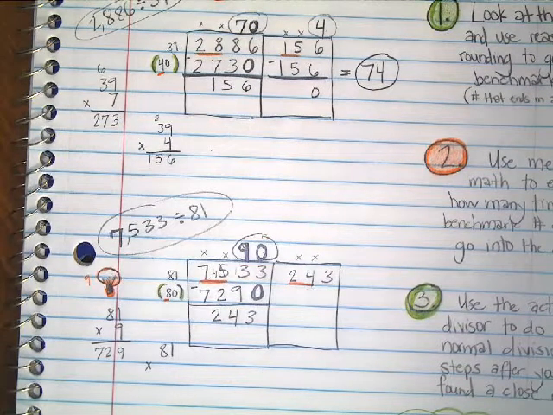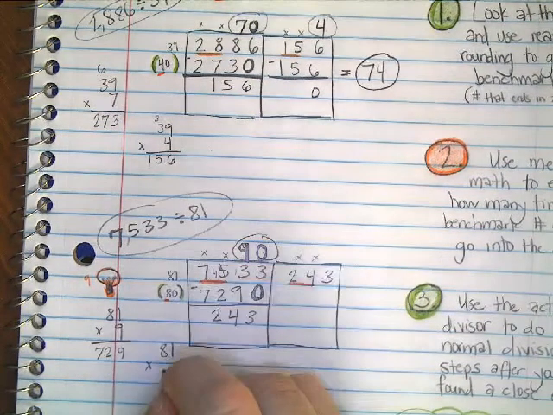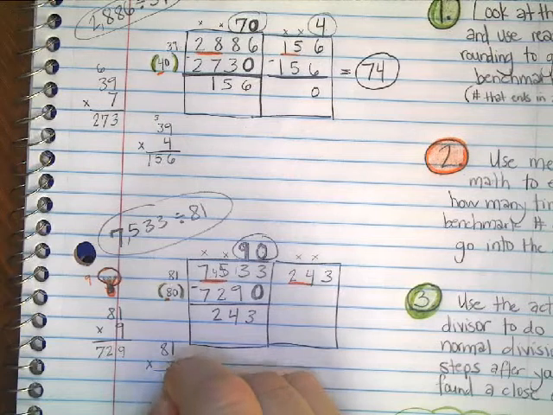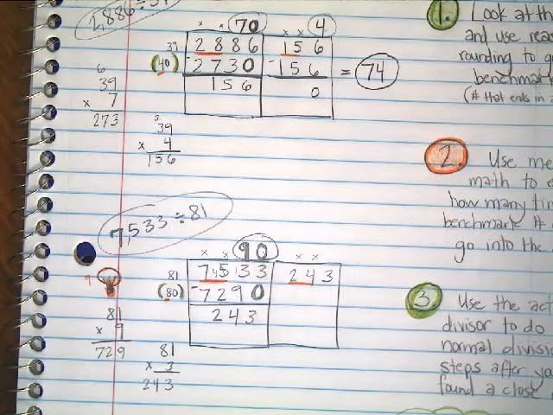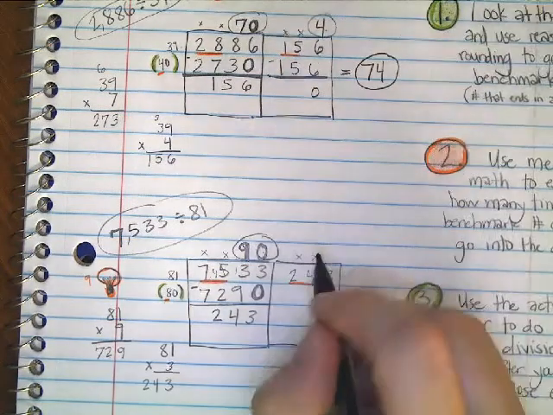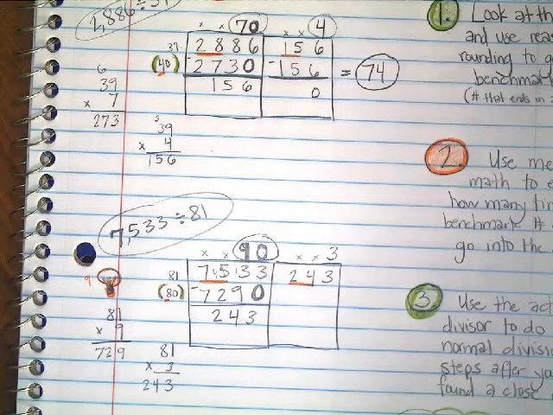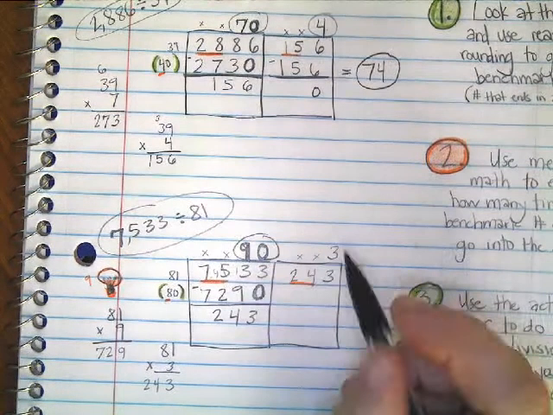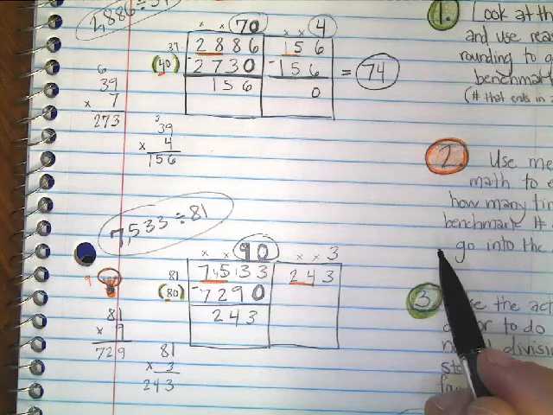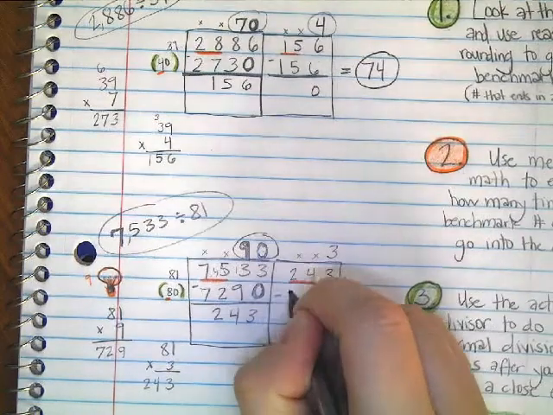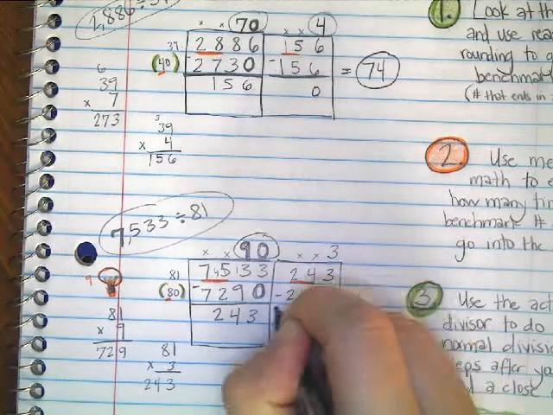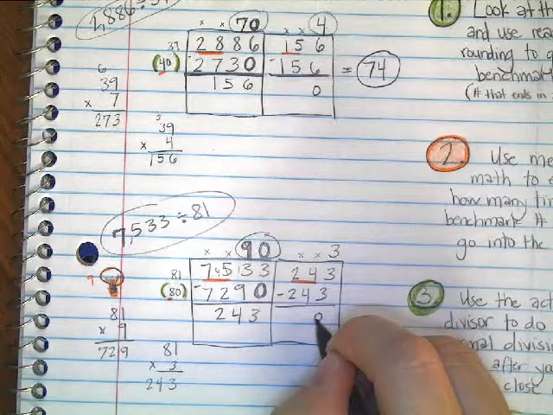So I do step number 3. Use the actual divisor. So I'm going to use the 81. And what did I think it was? 3. So I multiply 81 by 3. Well, look at that. It's exactly 243. So subtract it and prove that it's 0.